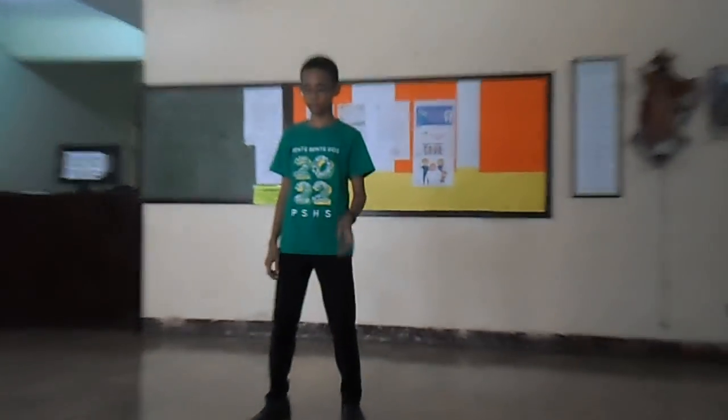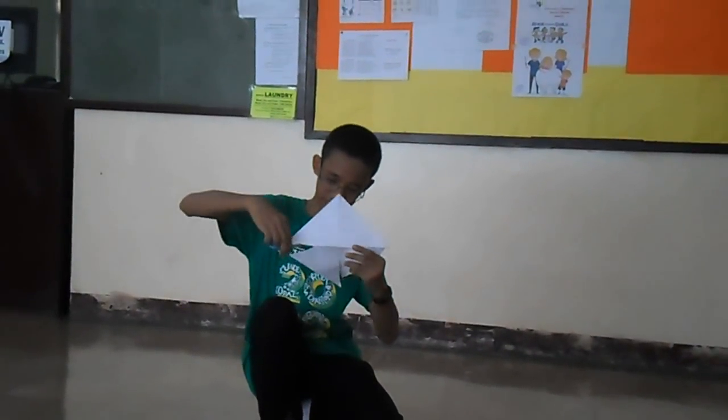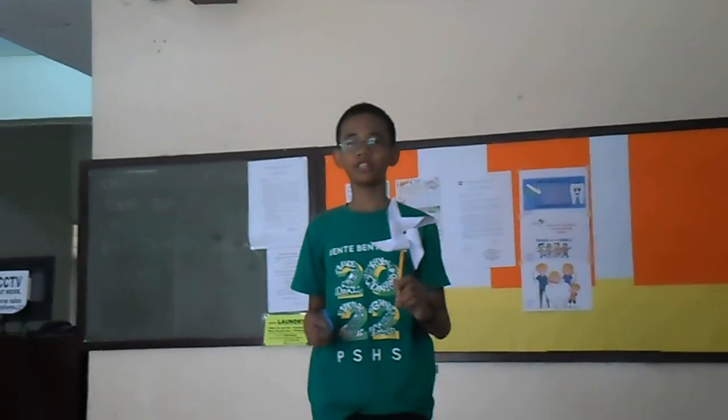And now, we are going to demonstrate how to make a pinwheel. This is a pinwheel. This can be used to decorate lawns or just for fun. This can also be used for entertainment.